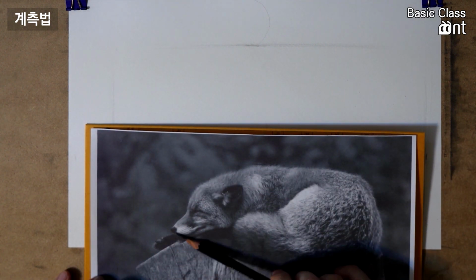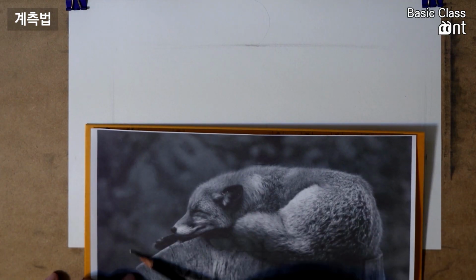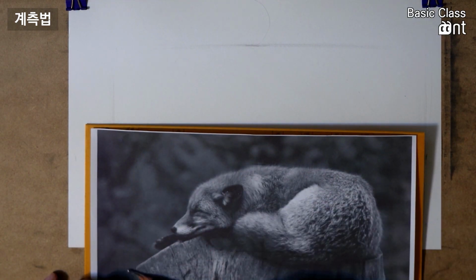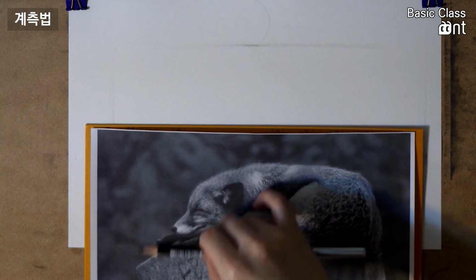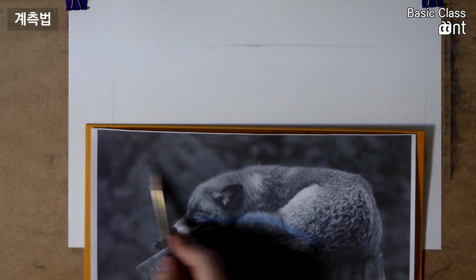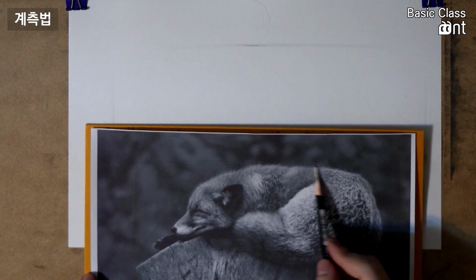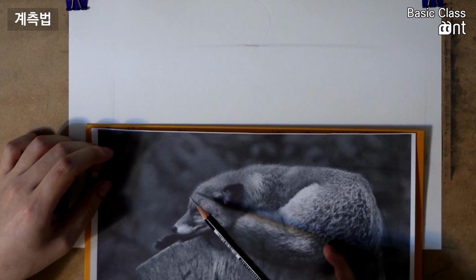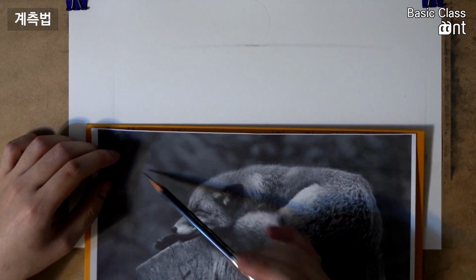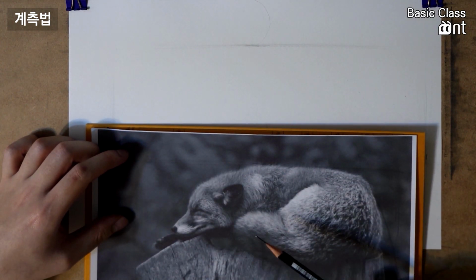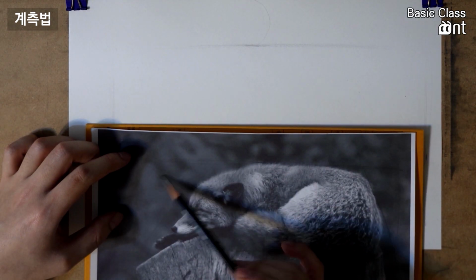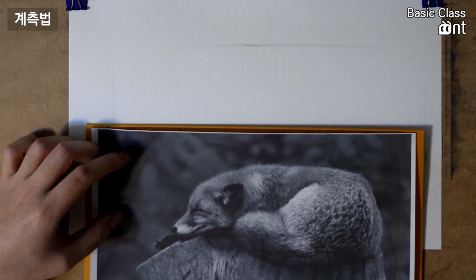Rather than tracing the outer contour, observe the negative shapes created around the subject. For example, this area can be understood as a simple geometric shape. Begin with the largest shapes as if you were carving them out. To construct these shapes accurately, horizontal and vertical references must be clearly established. Using these references, you can interpret the silhouette as objective geometric forms.